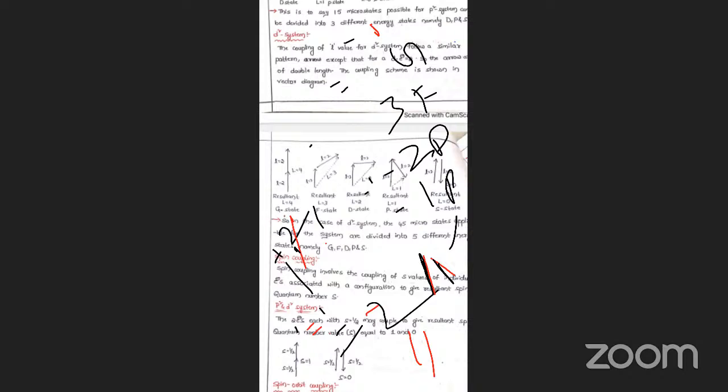This is the G term, F term, D term, P term, S term. The repeated terms are there. This is all about the orbital angular momentum, which is very, very important. What about the spin angular momentum? Total spin: how many electrons are there, and what is the spin of the electron? You can observe this in the p2 configuration.